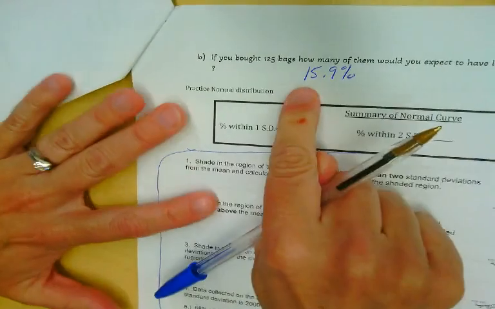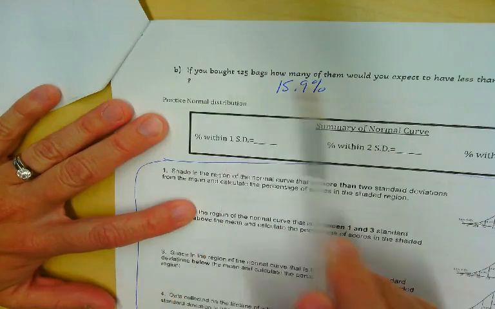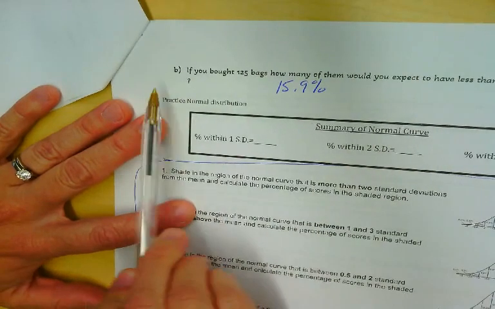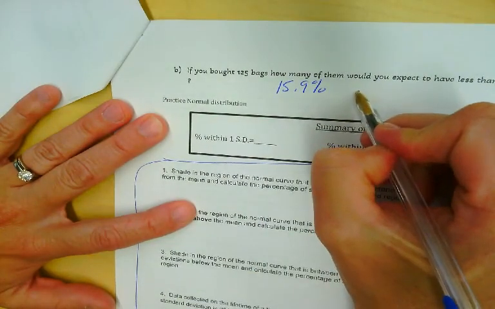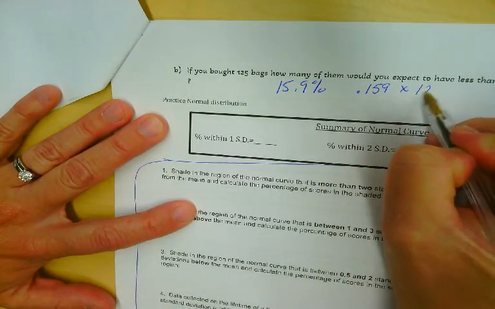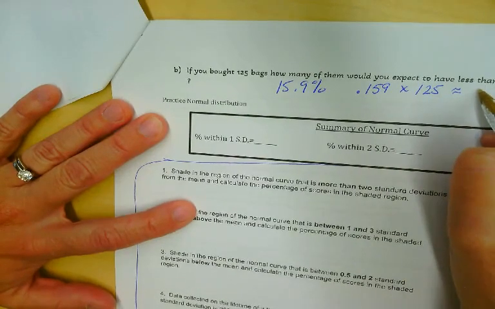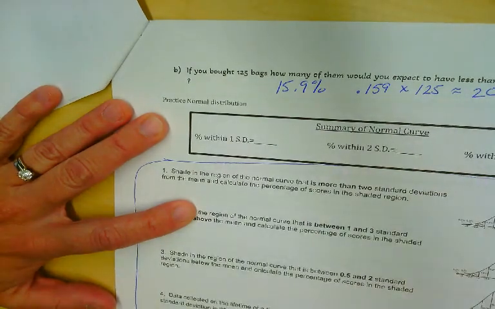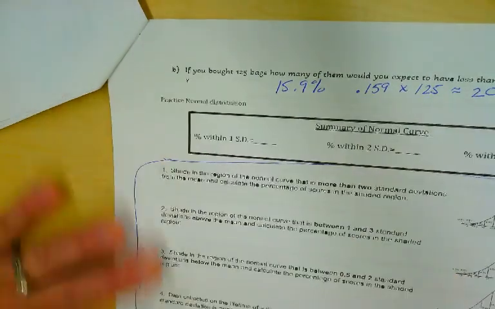Now, that does not answer the question. Just to be clear, that's not the answer to the question. It says, if you bought 125 bags, how many of them would you expect to have less than 52? Well, we would expect 15.9% of them, and now I have to figure out how many bags that is. That's 0.159 times 125 bags. So approximately how many bags is that? 22? 20? Sorry, does 20 sound right? Okay, so again, just an approximation.